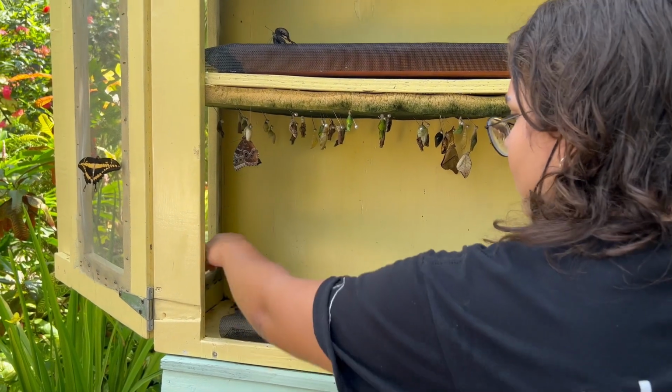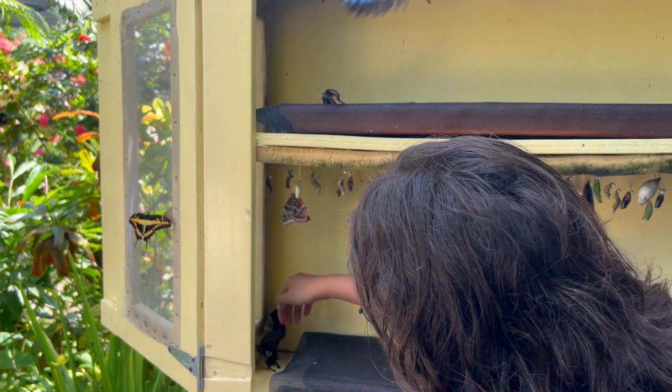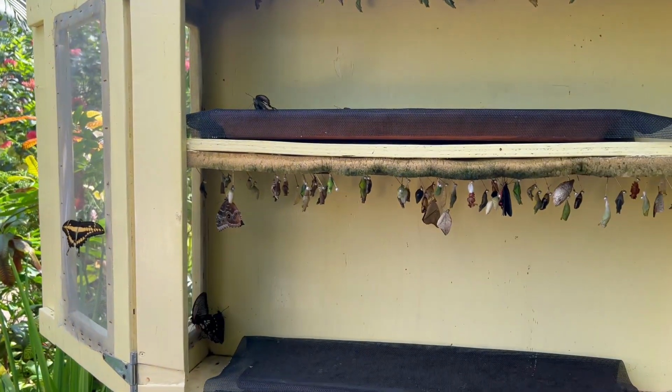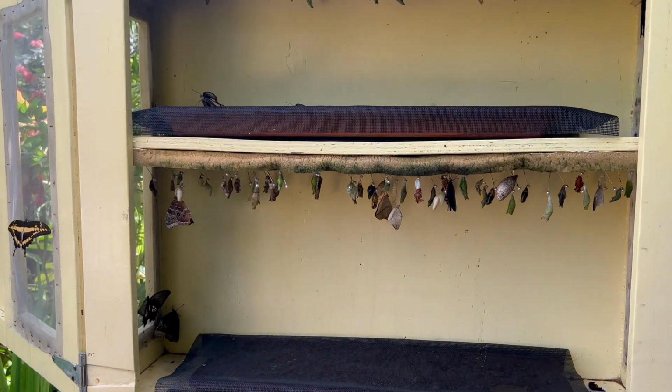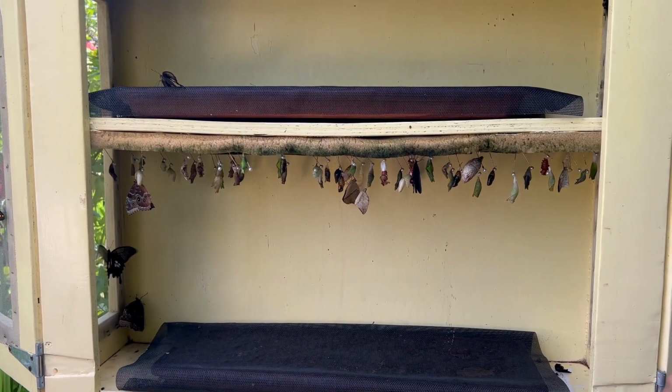Wow. How can they go under the map there? Under there, yeah. They usually just fall because the wings aren't dried yet. They can only walk.